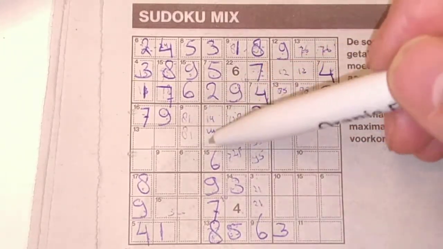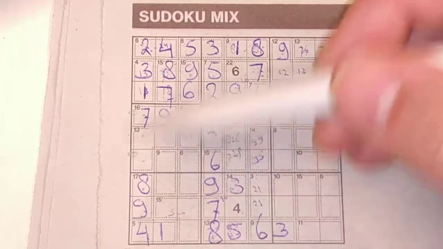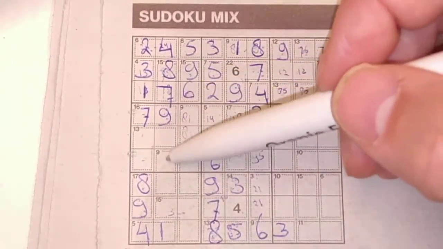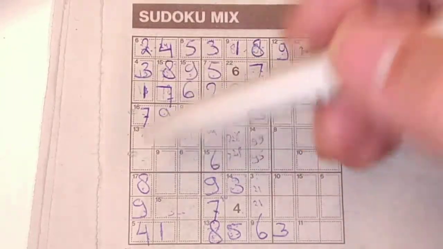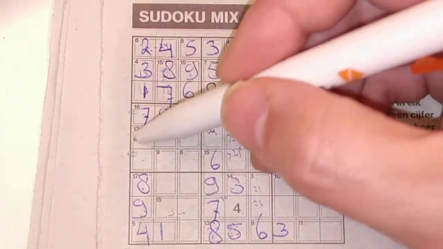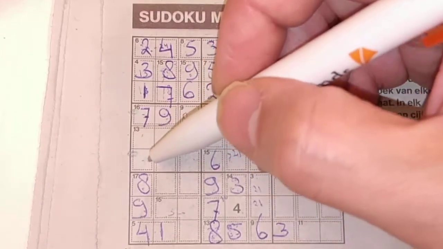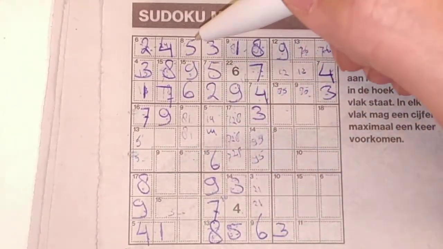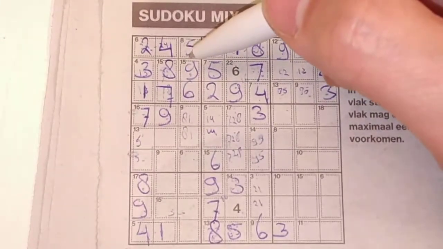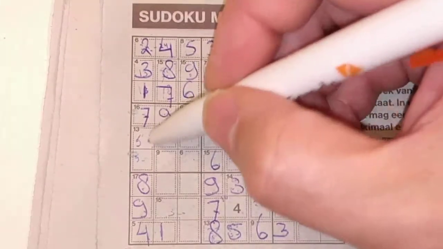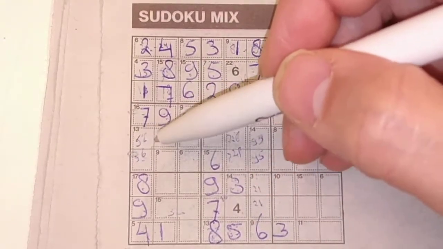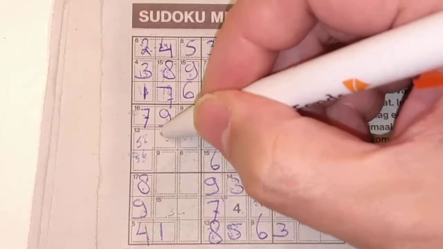These two boxes of the first column, the missing numbers are 1, 2, 3, 4, 5, and 6, I believe. 5 and 6. 5 plus 6 is 11. That means this box should be a 2.